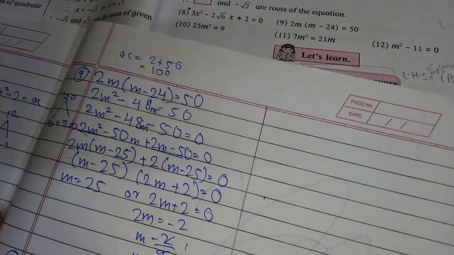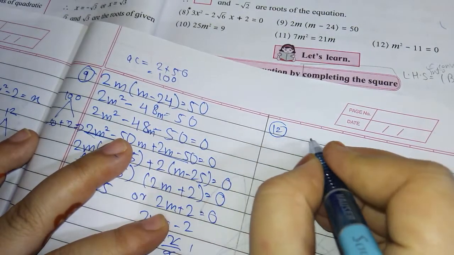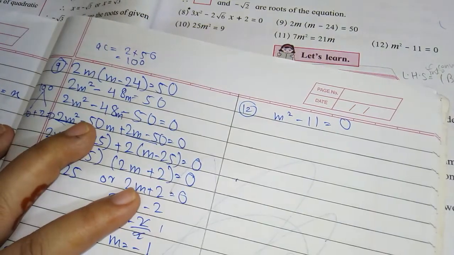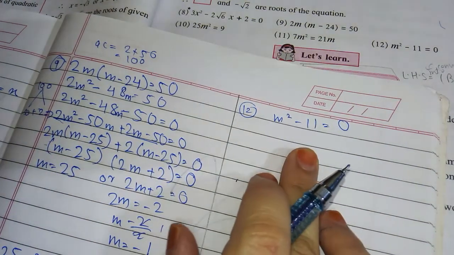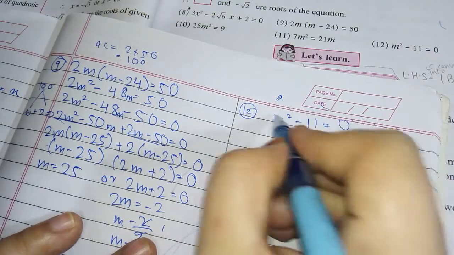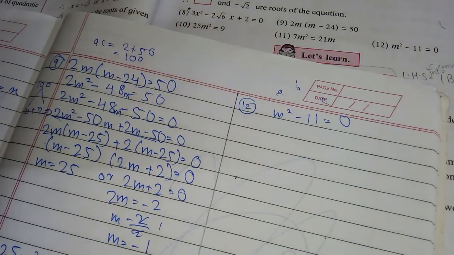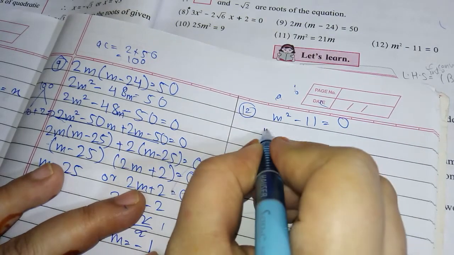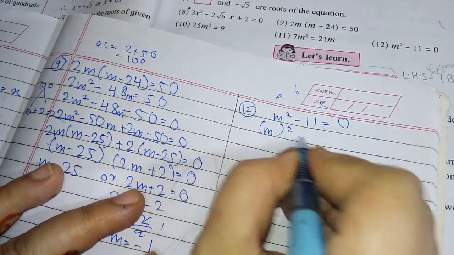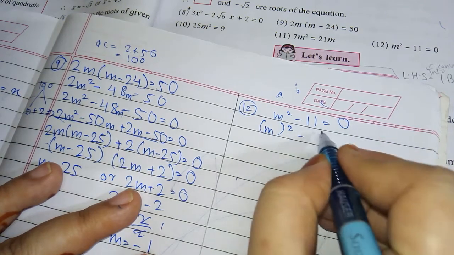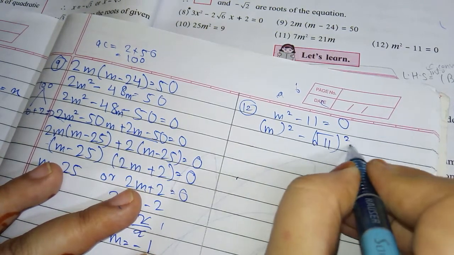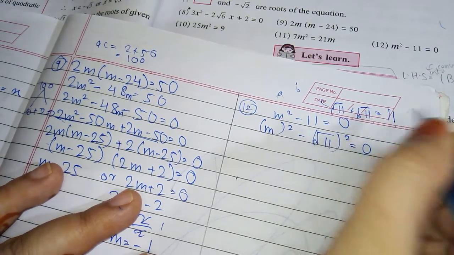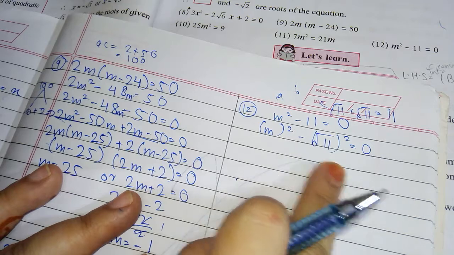Now, let's solve the last question, that is question number 12. So it is m square minus 11 is equal to 0. Now student, again here the a term is given, the c term is given, but the b term is absent here. So what will we write here? Again we will apply the formula of a square minus b square. So here it will be m square minus root 11 whole square, because root 11 into root 11 will be 11. Okay, so here we will write root 11 whole square is equal to 0.